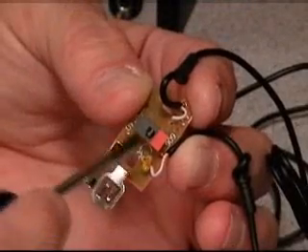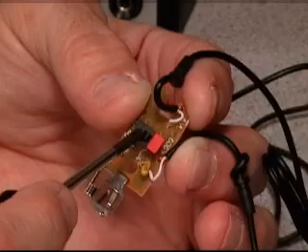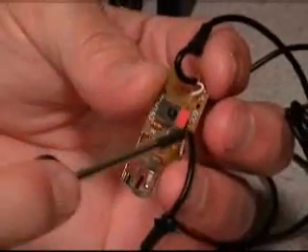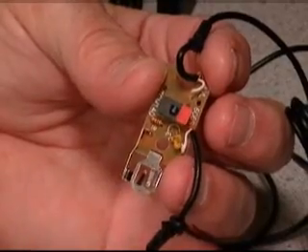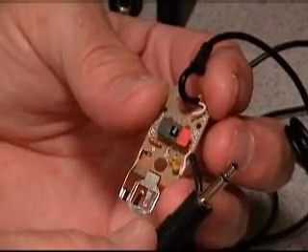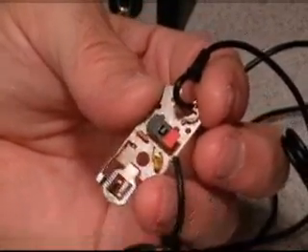Now, this is a switch that controls the voltage going to your microphone. This cable is the output of the microphone and goes to your equipment. This other wire goes to the microphone element.